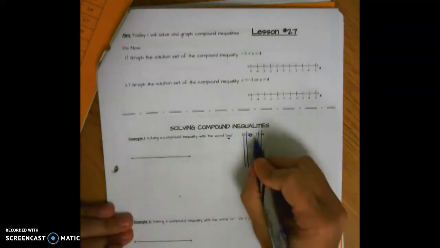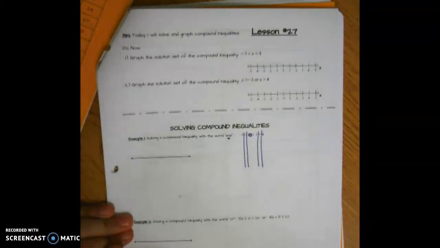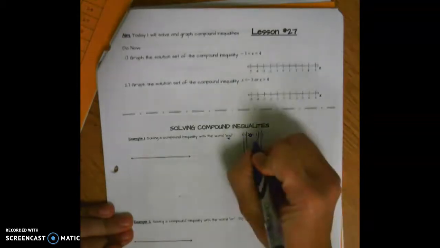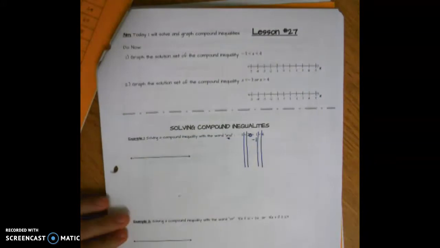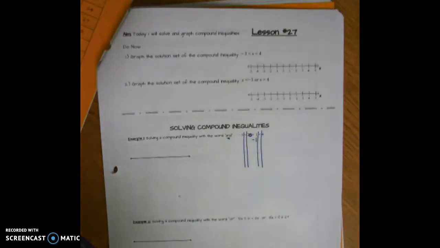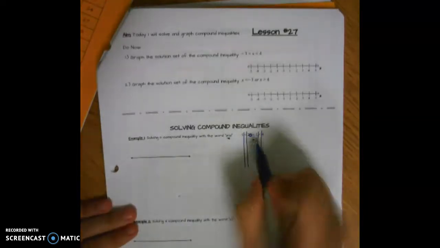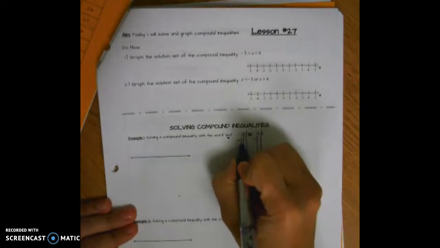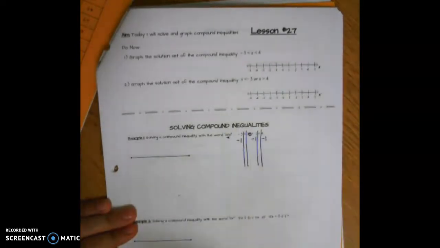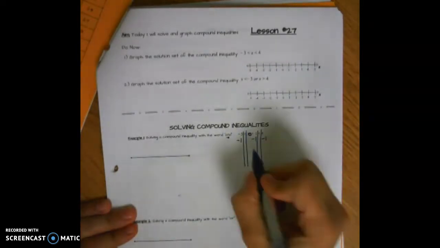We would undo addition with the inverse or opposite, which is subtraction. So I'm going to subtract 1 here. And usually when we do an inverse operation, we do it to both sides of an equation or inequality. But now there's 3 sides instead of 2. So since I subtract 1 here, I also want to subtract 1 here and here. So I'm actually doing it in 3 places instead of just 2.